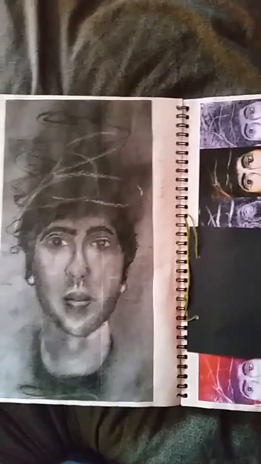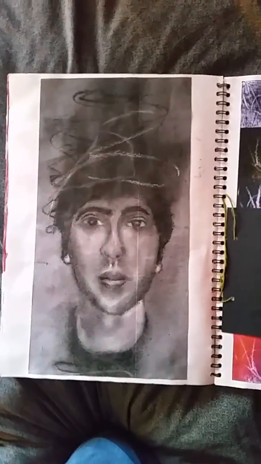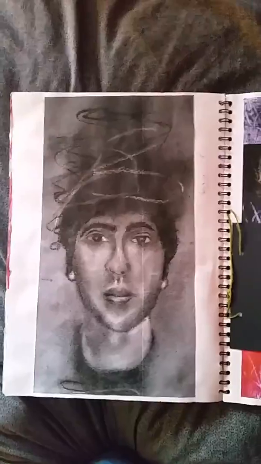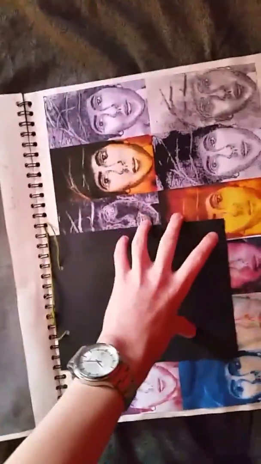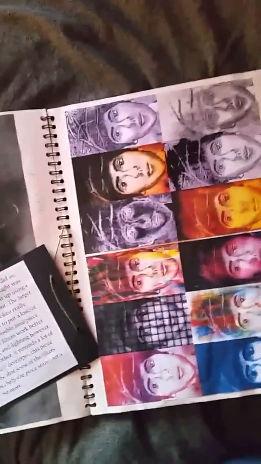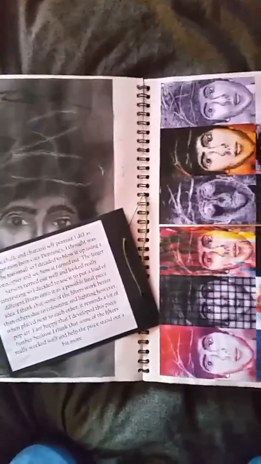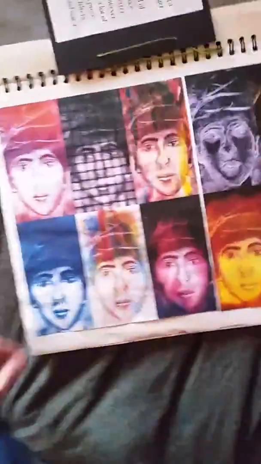Now with the Guy Dennings piece that I created, I thought that it could be developed further. So I decided to take that piece and enlarge it using a photocopier and apply different filters to it.